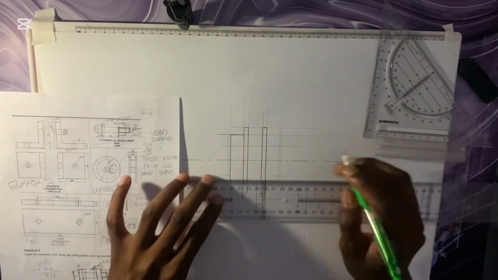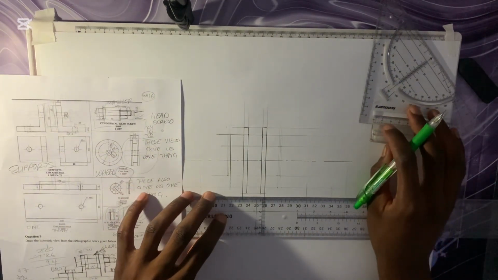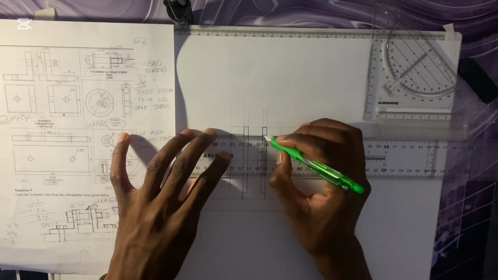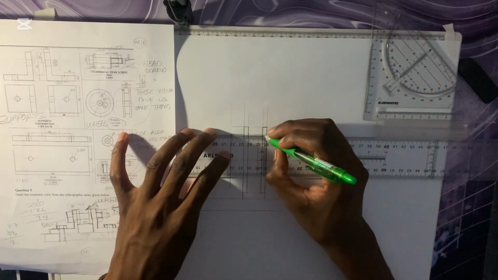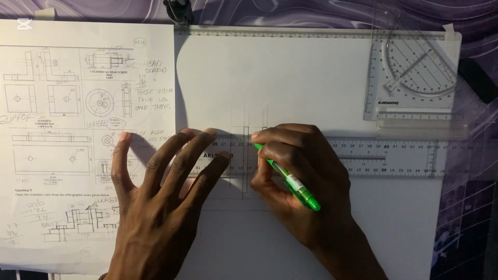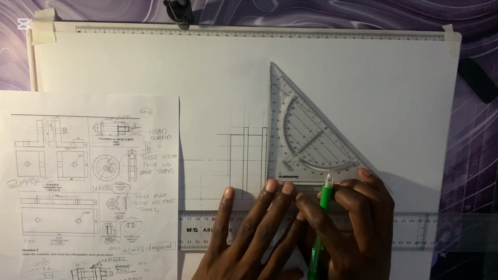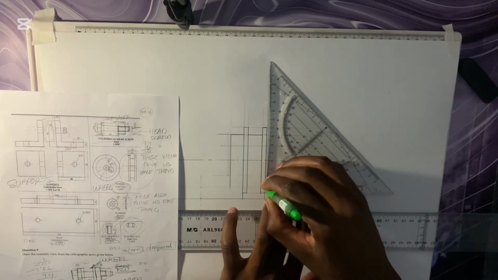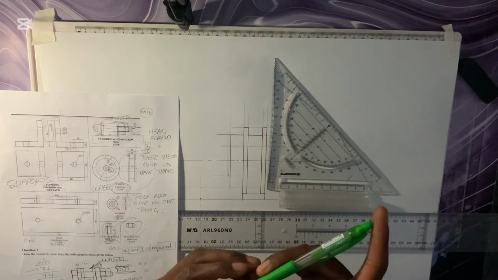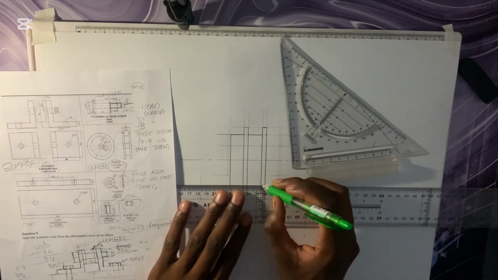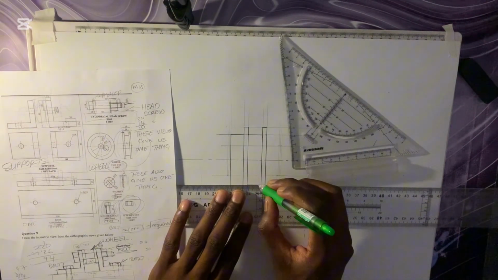So now you go ahead and darken that part. That part is part of our wheel, right? Because that height, we got it from that wheel. So now you also go ahead and measure your 30 going downwards.